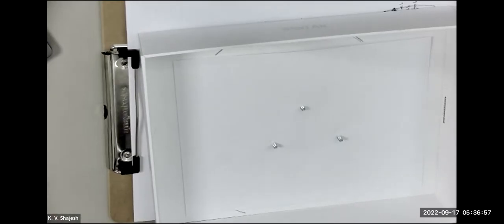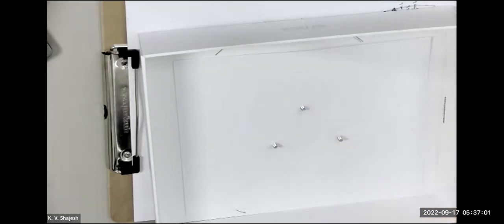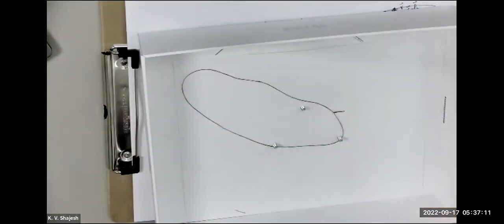But here, especially because I've chosen 3 points in a kind of equilateral arrangement, it will come out as a very slightly deformed circle. It doesn't do justice. But the main point is how do you draw it.